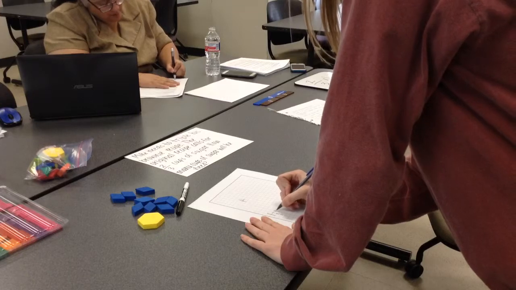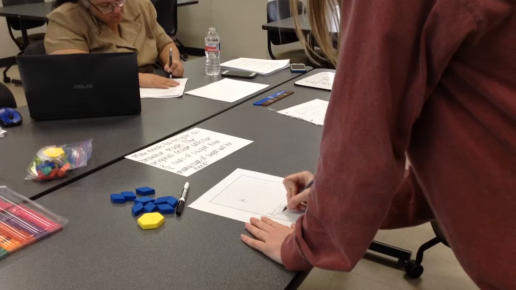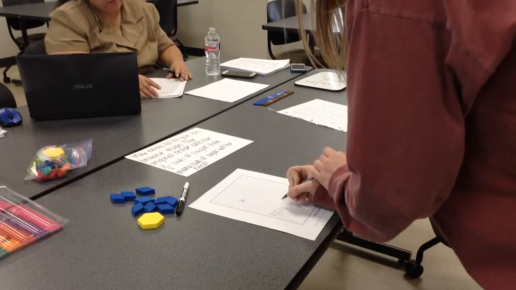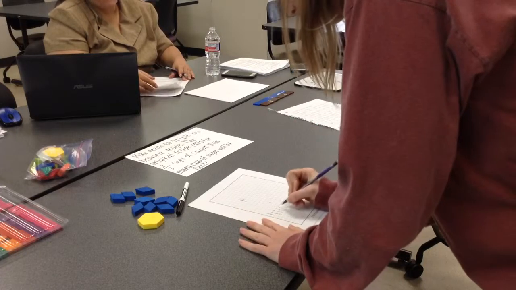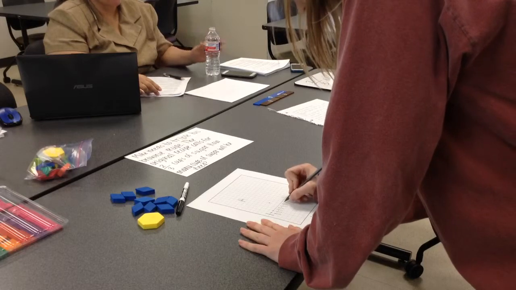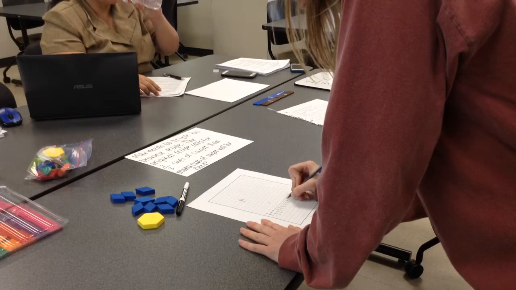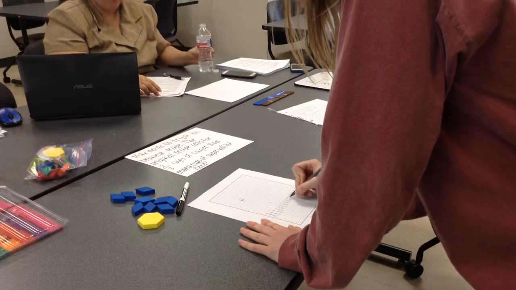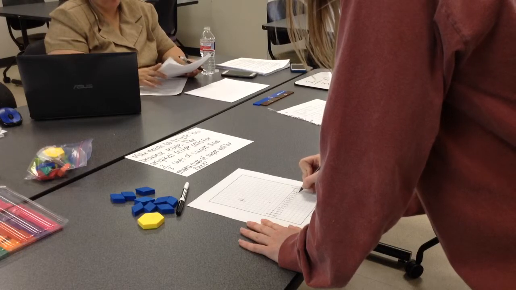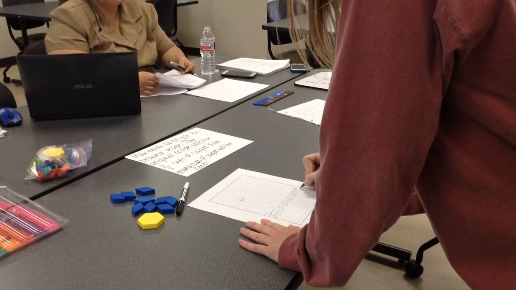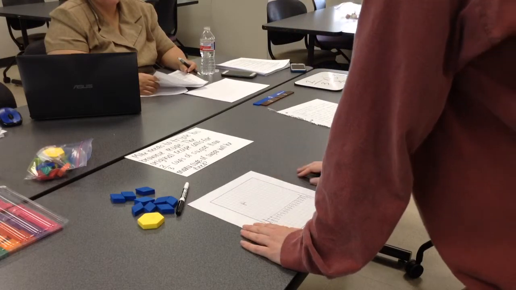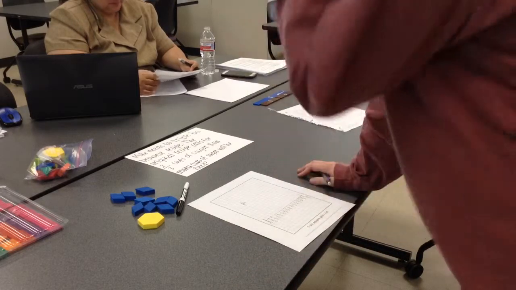So we're going to label our number line. And we started off at 0 because we're starting with no length and moving by a length of 1/3.